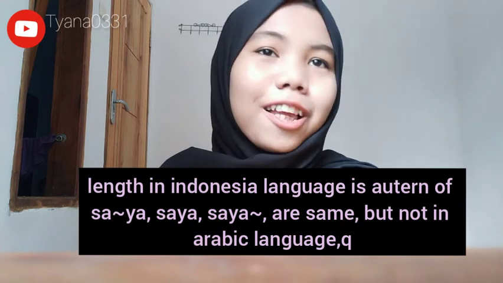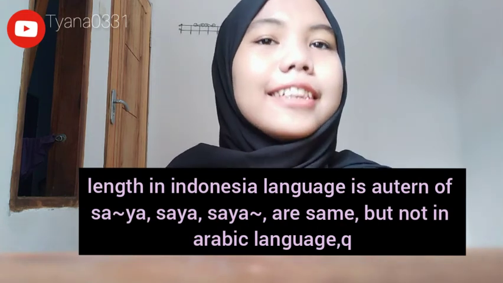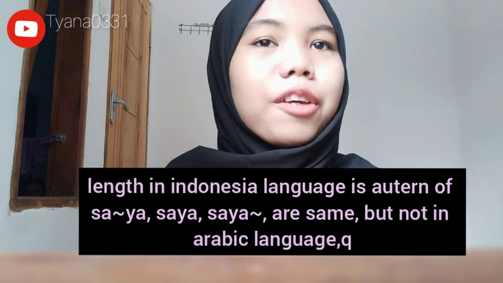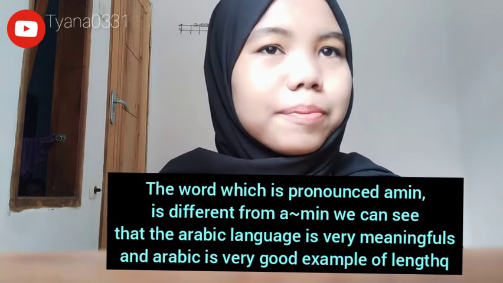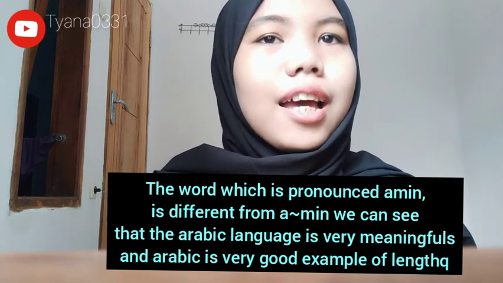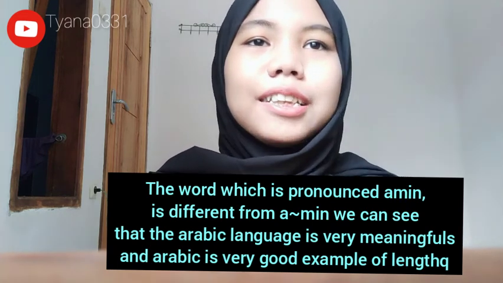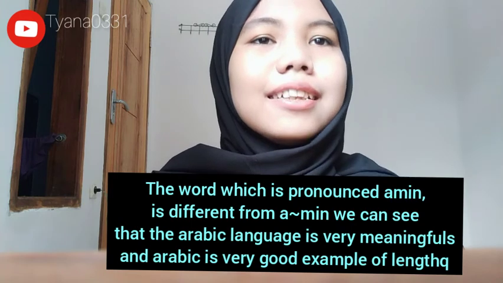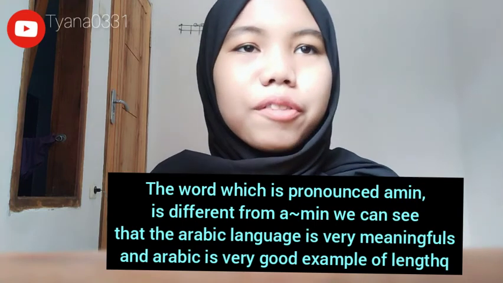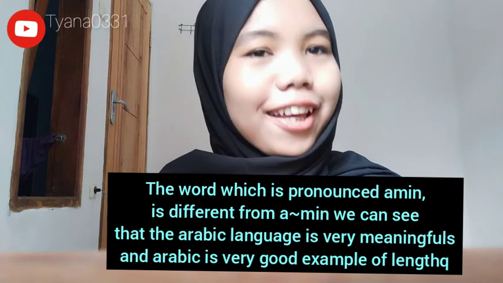And the fourth point, I want to explain about length. Length is the time duration of a speech sound. Length in the Indonesian language, such as saya, is the same, but not in the Arabic language. The word which is pronounced amin is different from amin. Meanwhile, another pair is also different in meaning. We can see that the Arabic language is very meaningful and Arabic is a very good example of length.